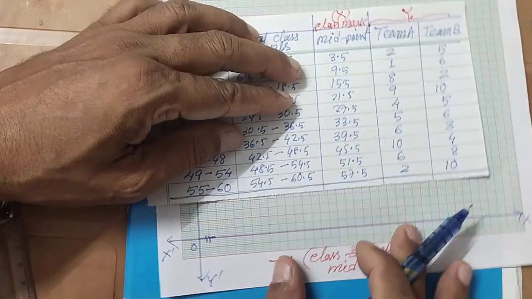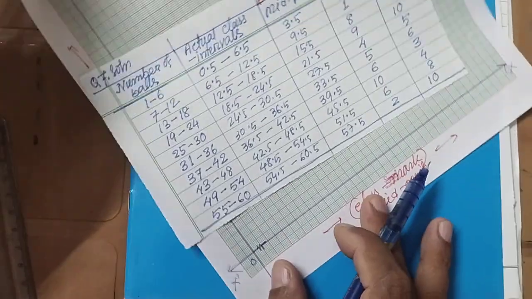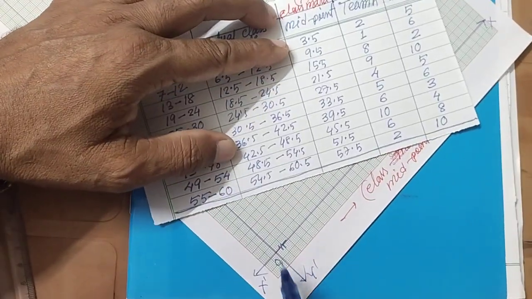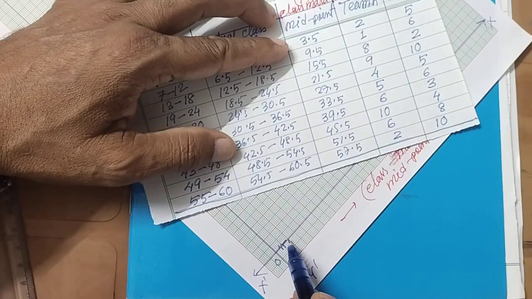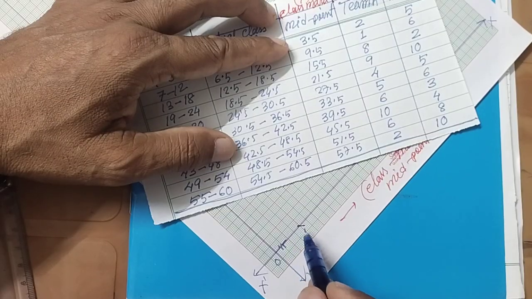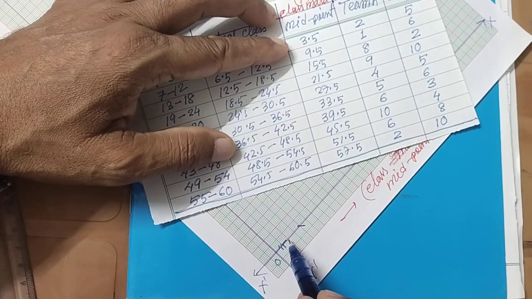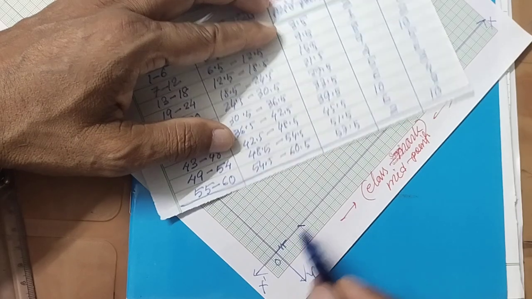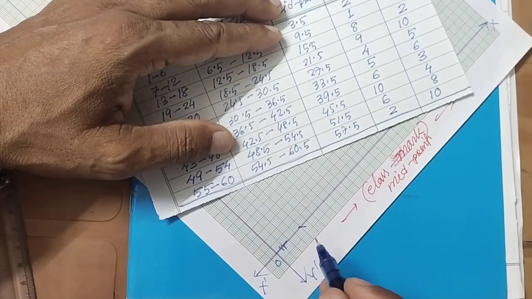We are not going to start from the origin. I am explaining, listen here. The first midpoint, how much do we have? 3.5, you see. I'll keep one gap and start from here. Why? Because we have to join to the next line. So we will keep one mark empty here in the frequency polygon. Over this side also, on the right side, one we have to keep empty.